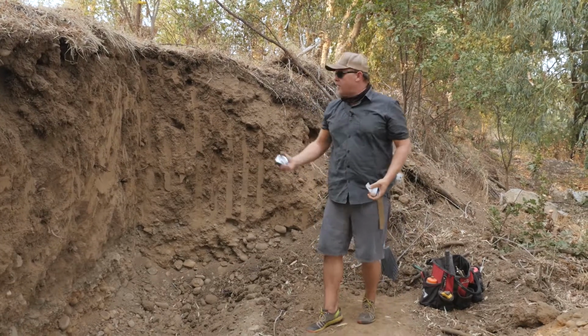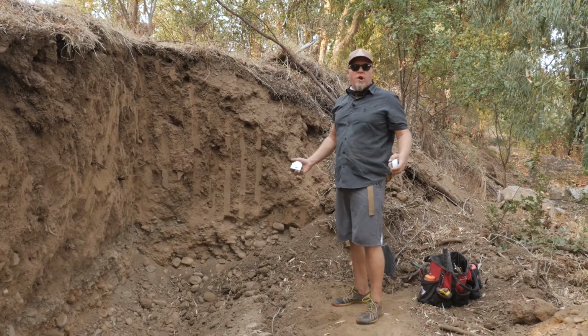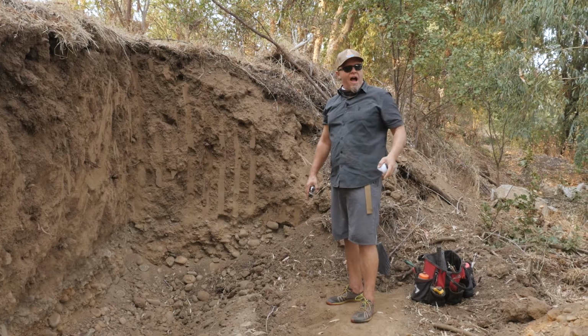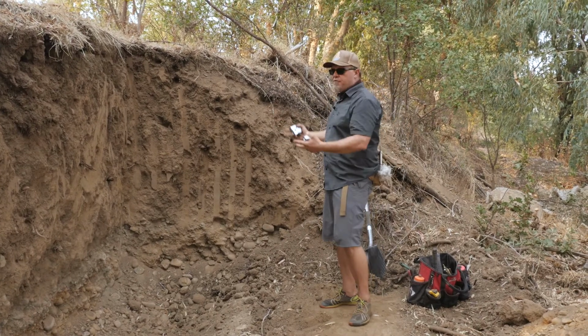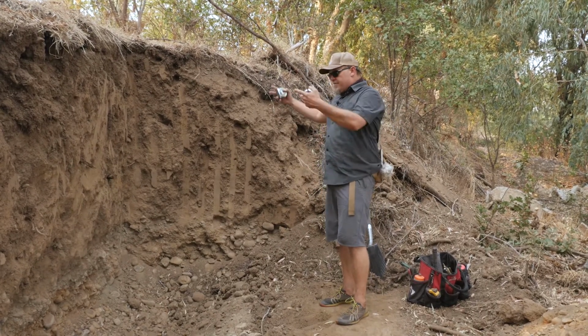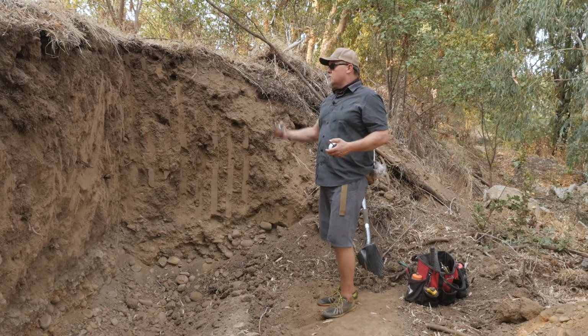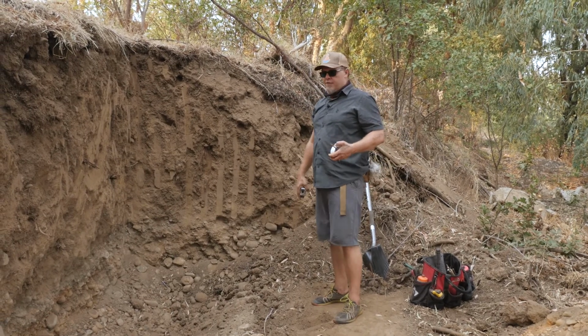So here we are now down in this really nice road cut, or a backhoe pit, right? We started up, I was on the pile. That was all the material that got dug away from this piece of the landscape to expose this nice vertical pit so we can look at the properties and different features.